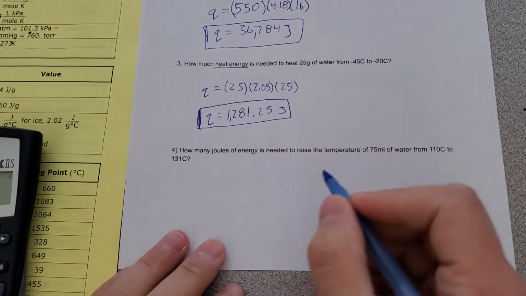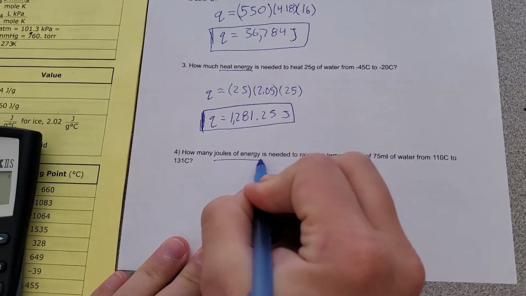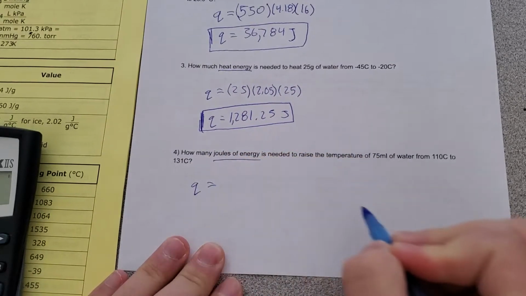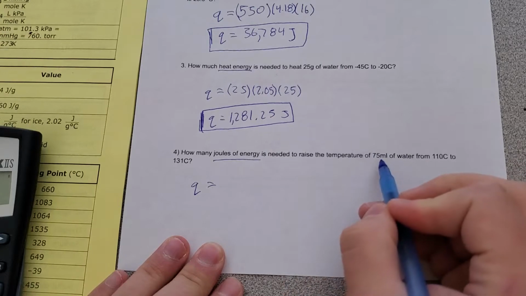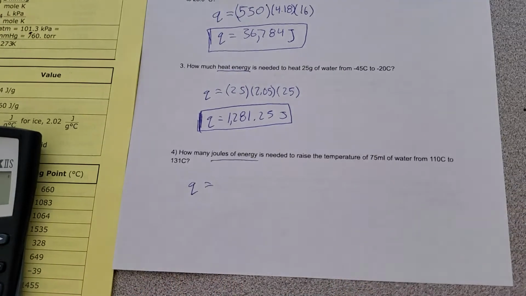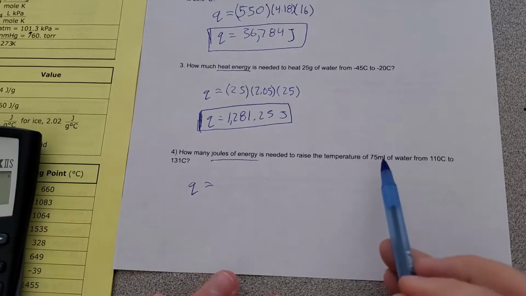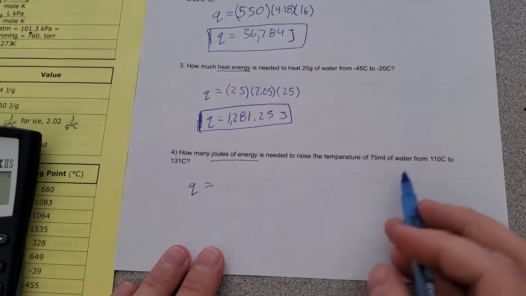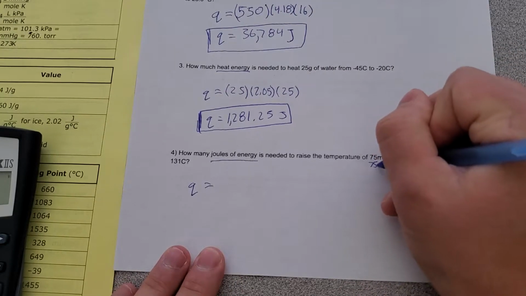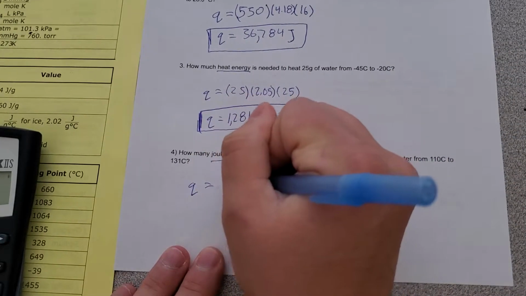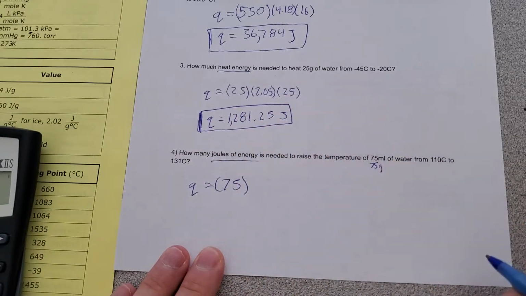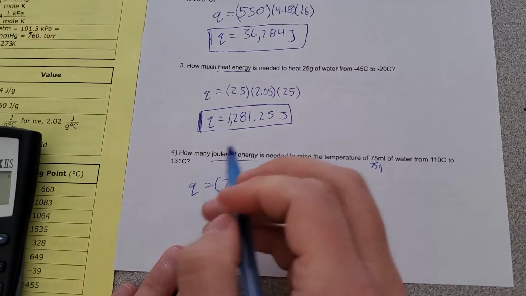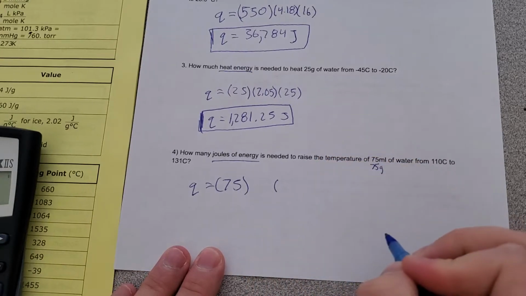All right. Again, joules of energy, so our Q. Raise the temperature of 75 milliliters of water. Remember, 1 milliliter of water equals 1 gram. So every milliliter equals a gram. So this is 75 grams also. From 110 to 131, that is a difference of 21.